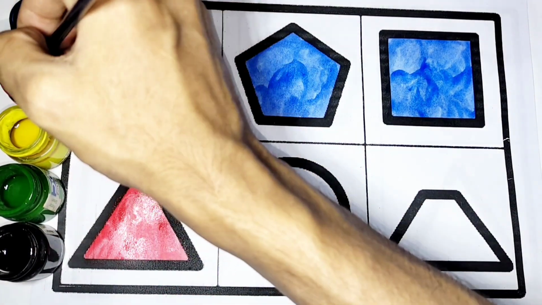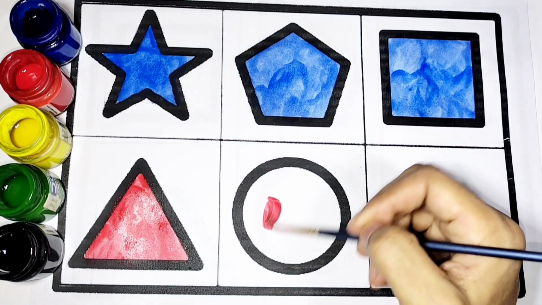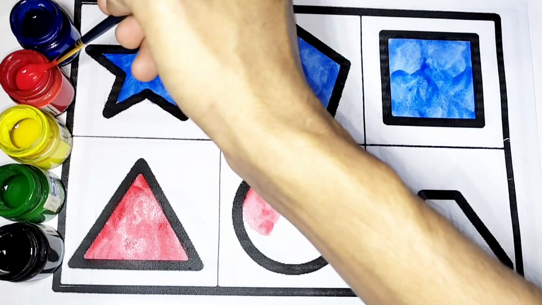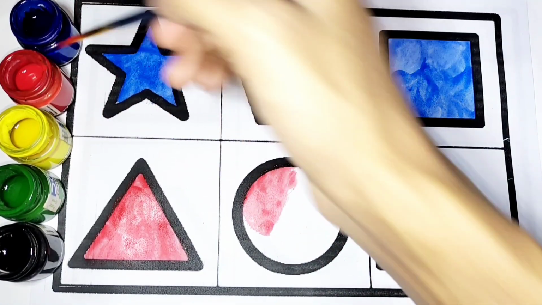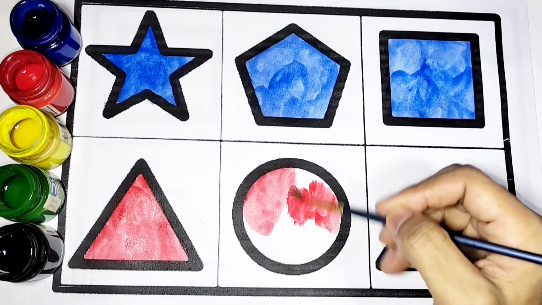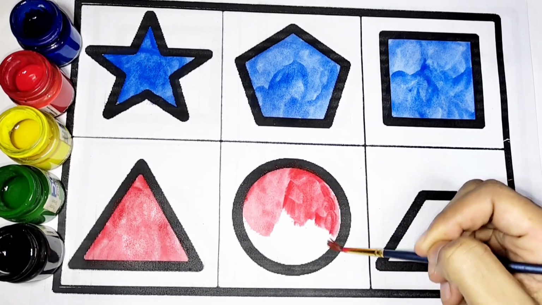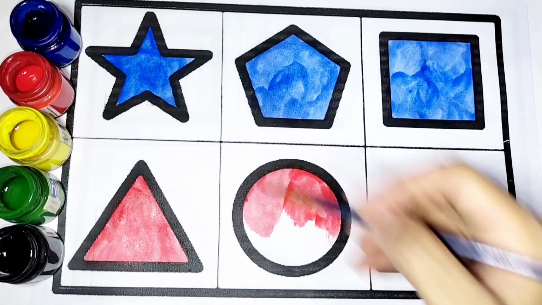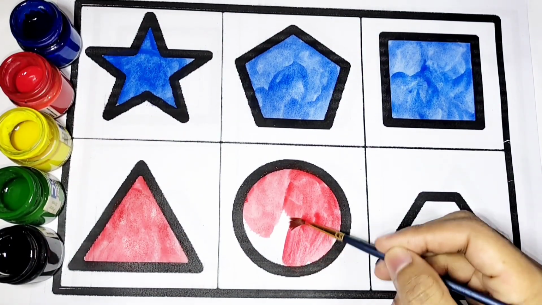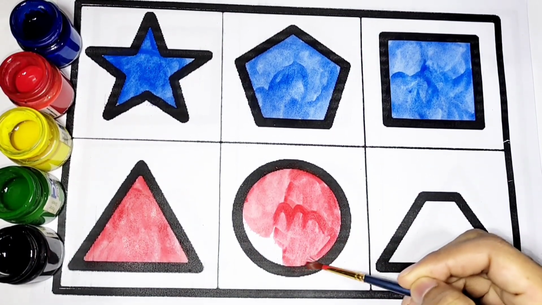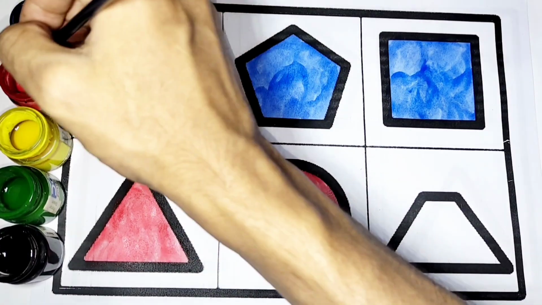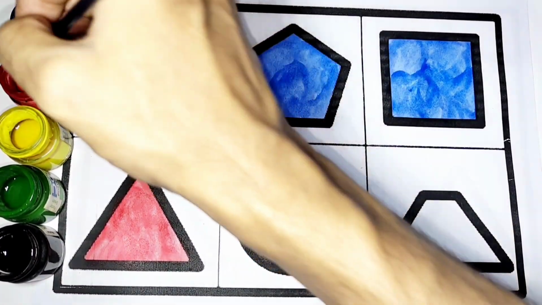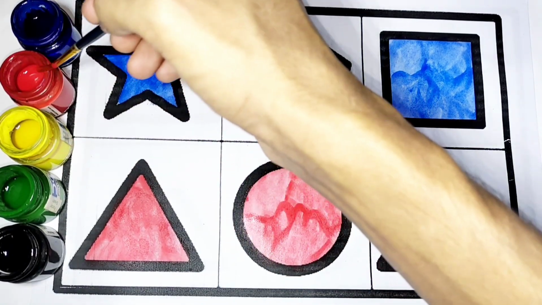The next one is circle. The last one is trapezoid, the shape of trapezoid.